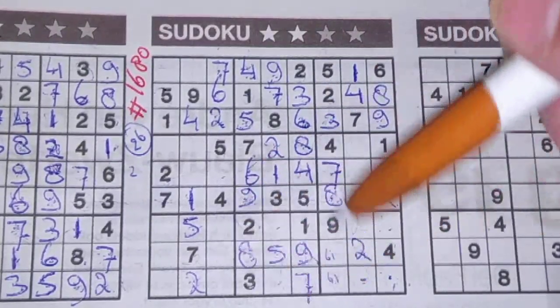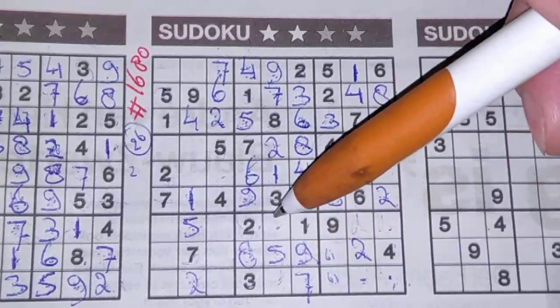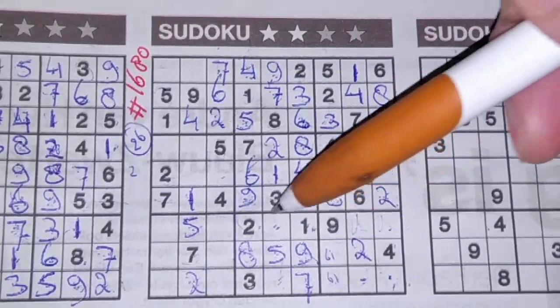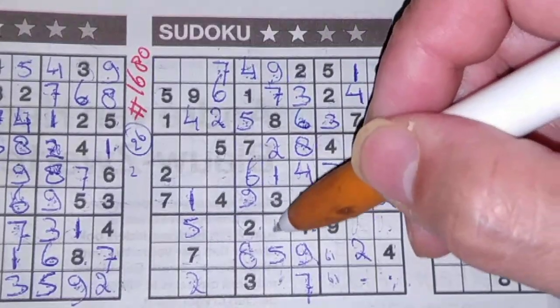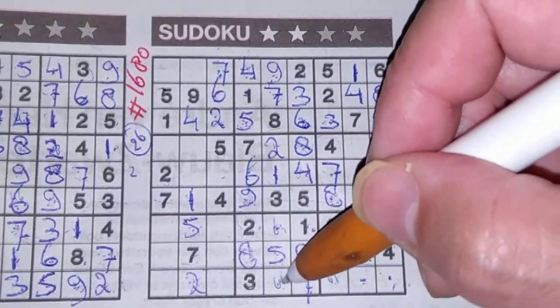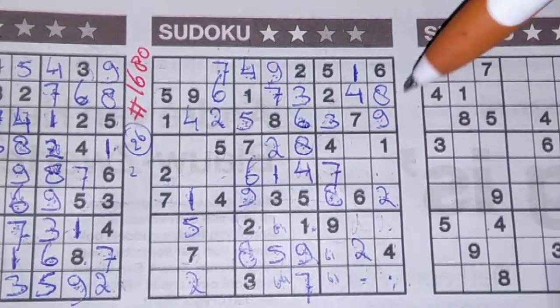Two boxes left in this big square for the numbers 6 and 1. No, 1, we have 6 and 4. Let me mark them. I cannot fill this yet. Need to wait.